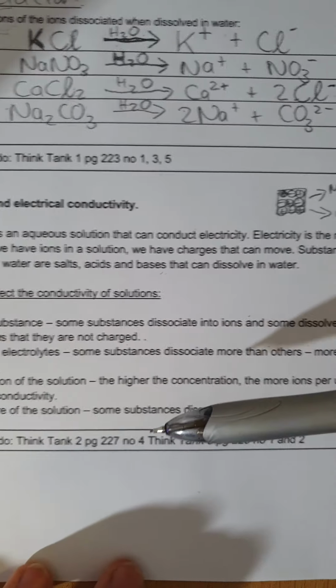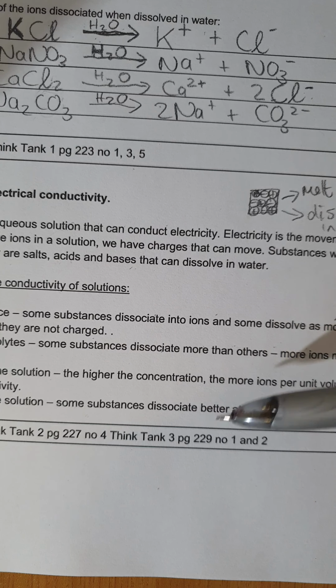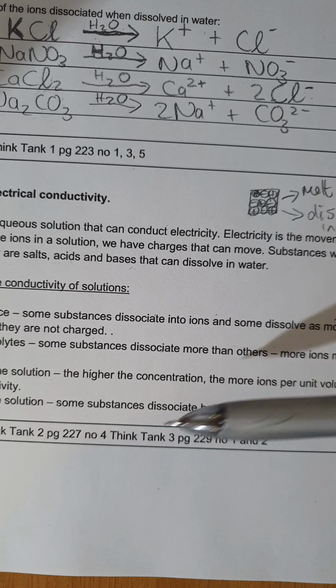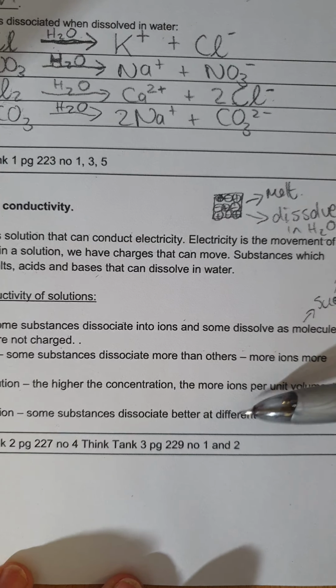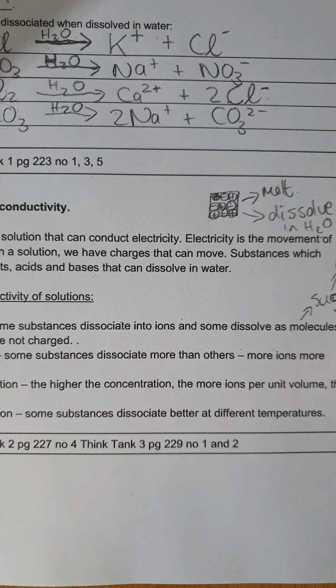Okay, the temperature of solution. Now you would think that all solutions would dissociate or dissolve better in hot water, but that's not the case. It depends on the substance. So some substances just dissolve in colder temperatures much better than warmer temperatures. So be careful about not saying warm temperatures, just say different temperatures. So different substances can dissociate better in different temperatures, okay? Generally, it's hot temperatures. We know that from dissolving things. But there are substances that actually dissociate better in cooler temperatures.